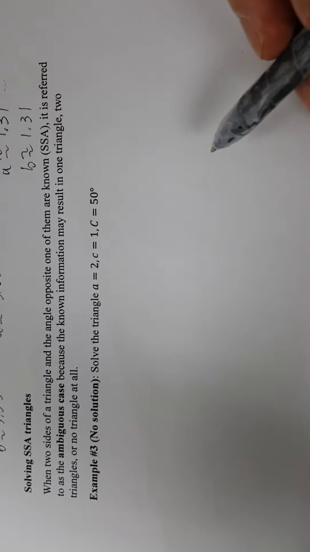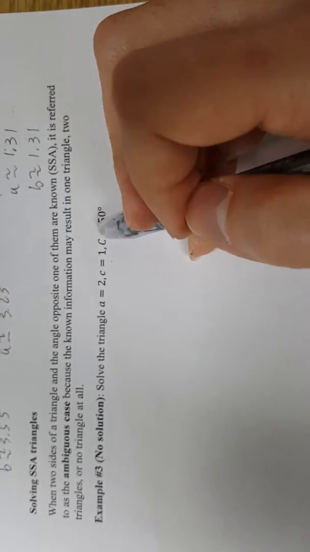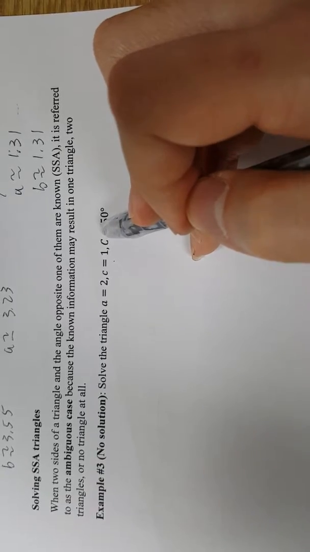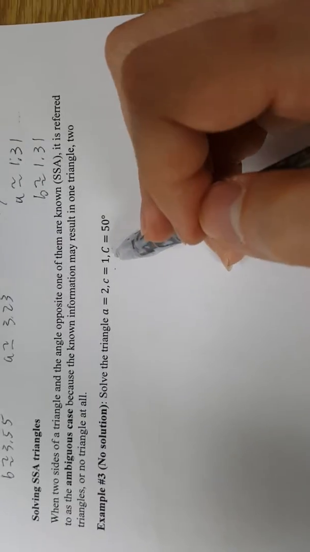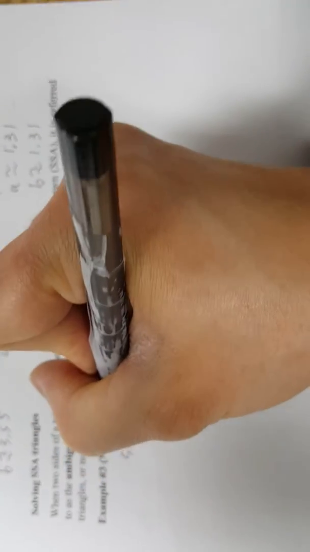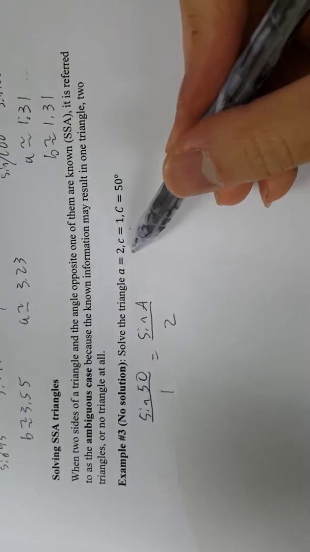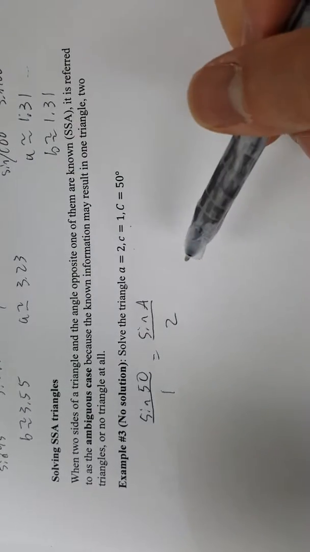I have a is 2, c is 1, capital C is 50. I already have one side across from one angle. So I know that I'm going to use law of sines here. So I'm going to do sine of 50 over 1 is equal to sine of A over 2, because we're looking for that 2 here, right?